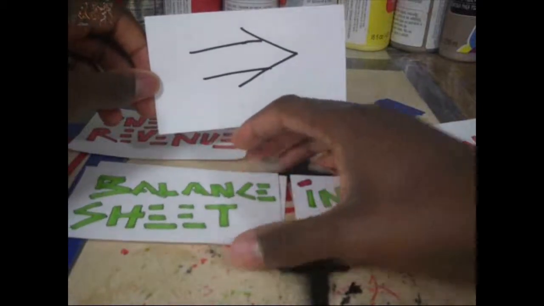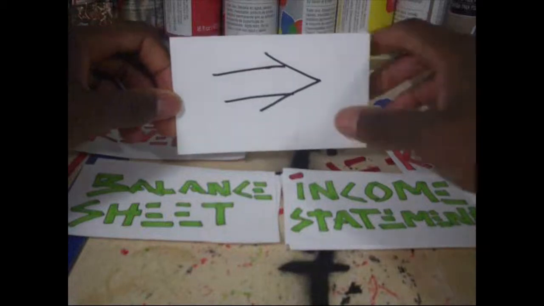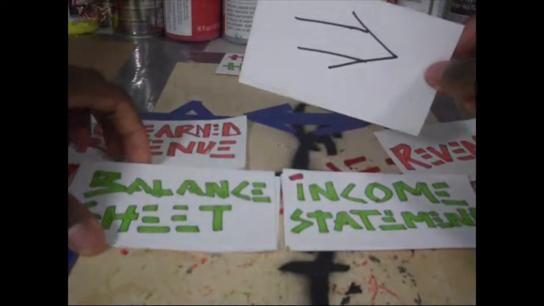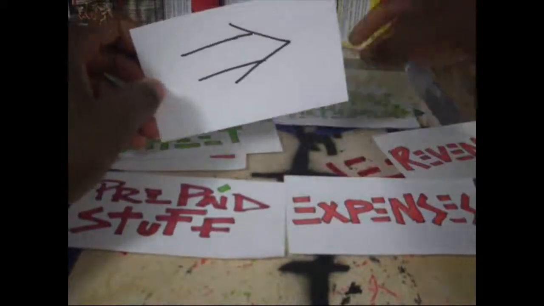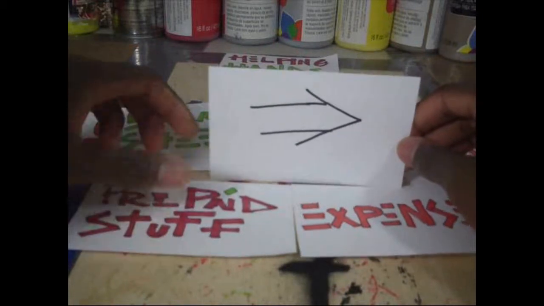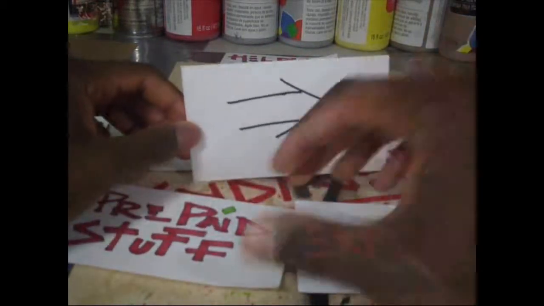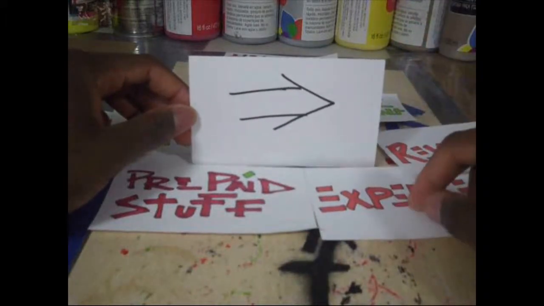So that's all you have to realize for adjusting entries. Let's go back to the prepaid stuff example. What's prepaid stuff? It's an asset, right? So we prepay rent. The month's over now. We prepaid only one month's rent, and as soon as the month's over, now it's an expense, income statement.